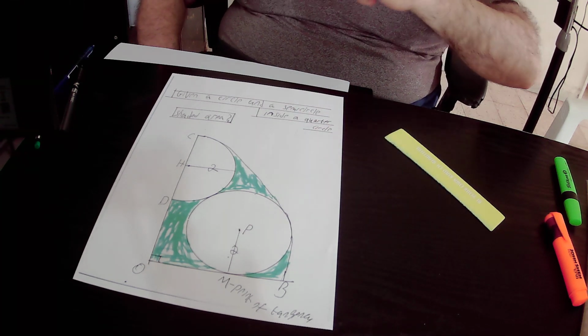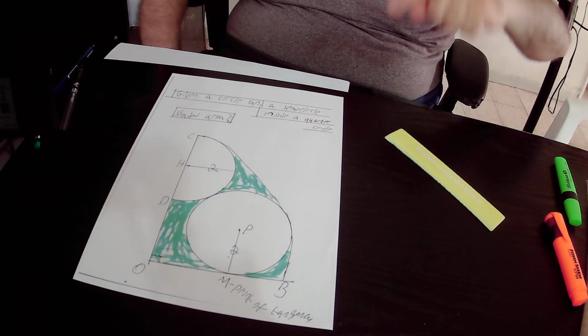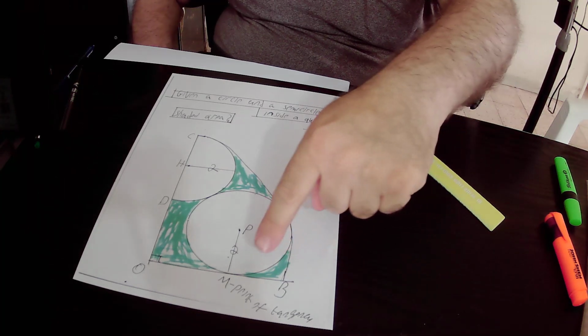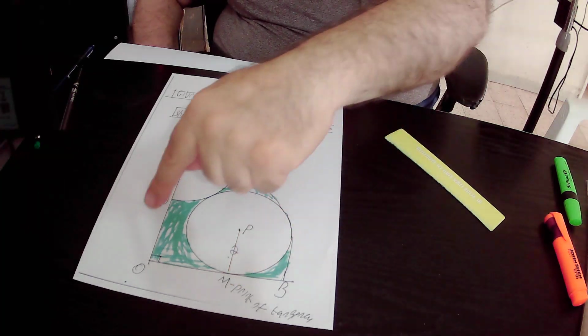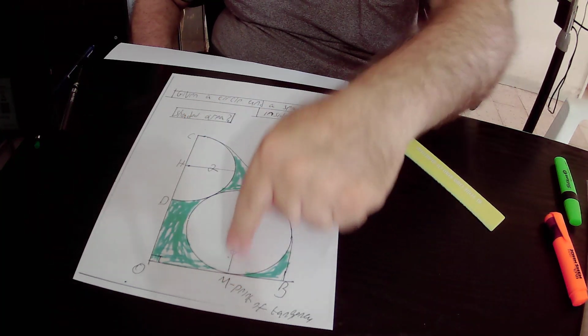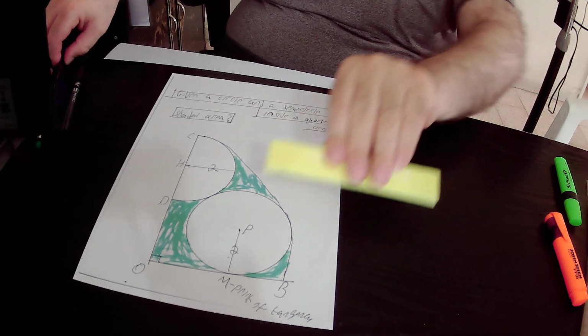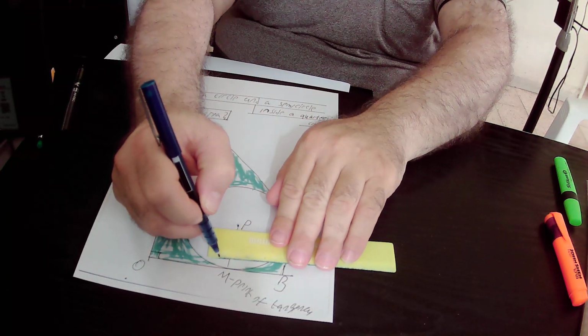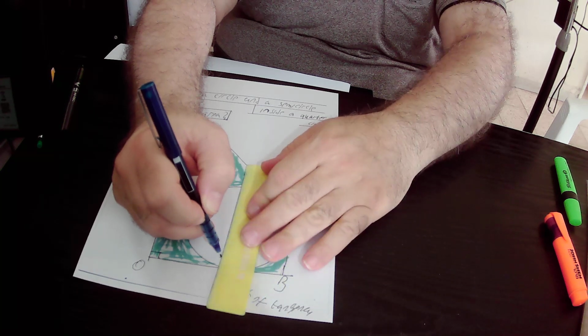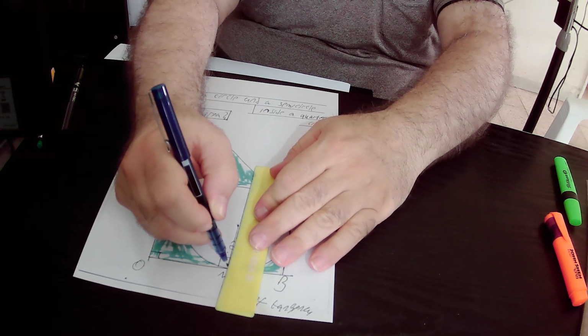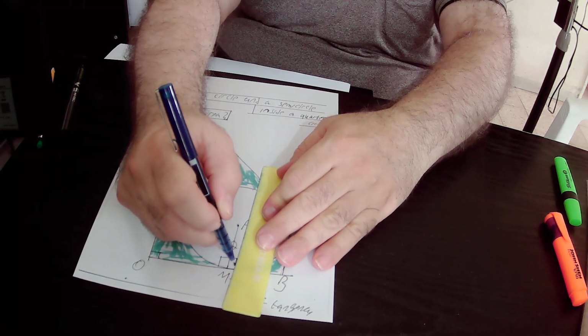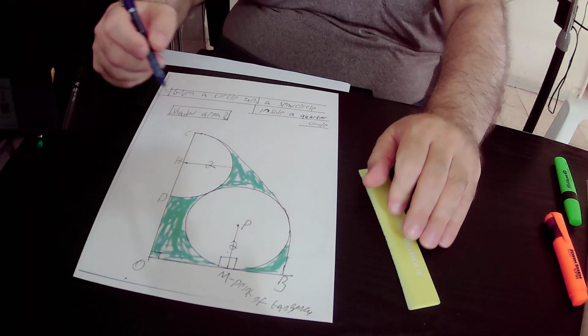Whenever a radius is drawn to the point of tangency, then tangent OB is perpendicular to the radius MP. So if OB is perpendicular to MP, this angle equals 90 degrees, and this angle will also equal 90 degrees according to rule number 1.